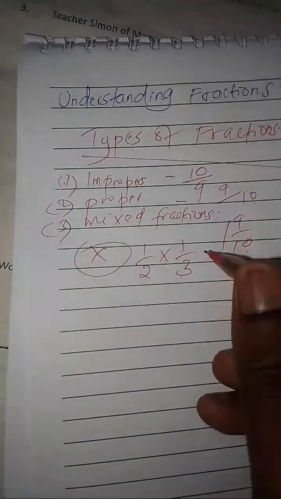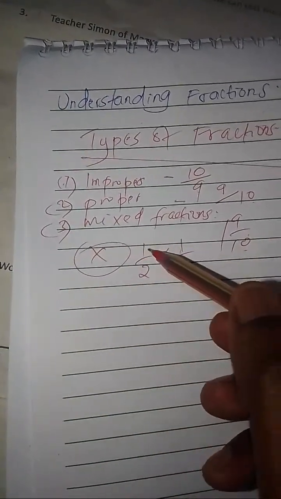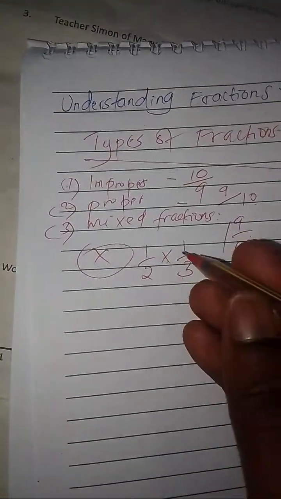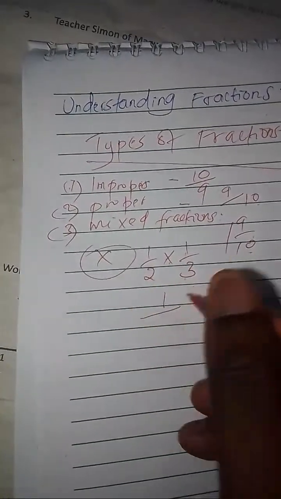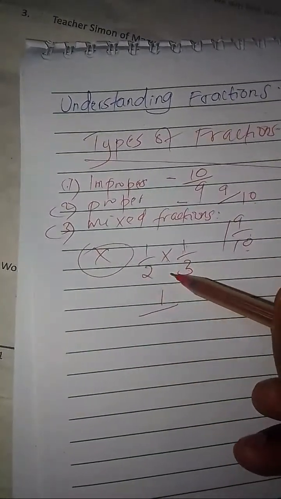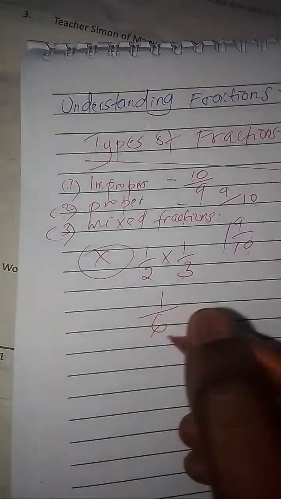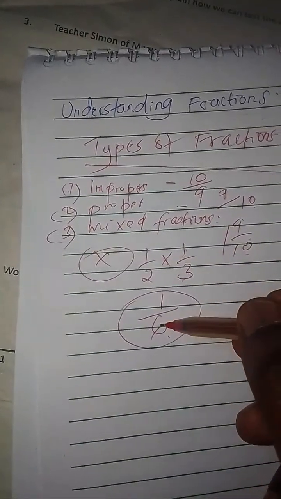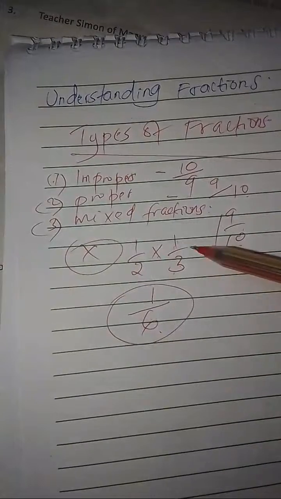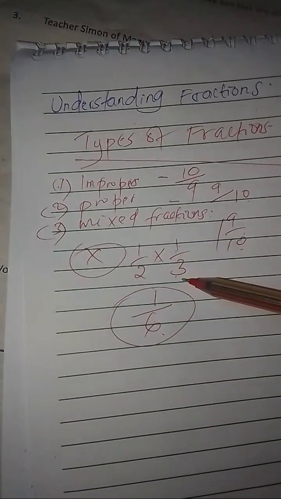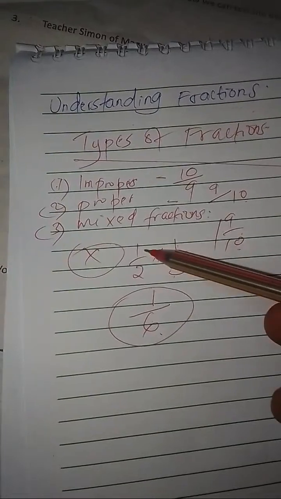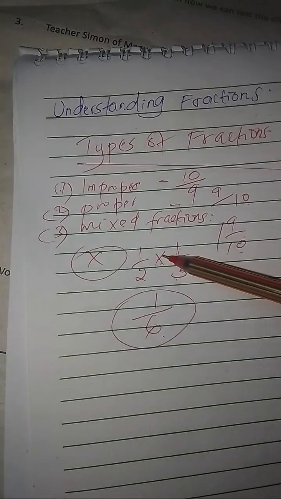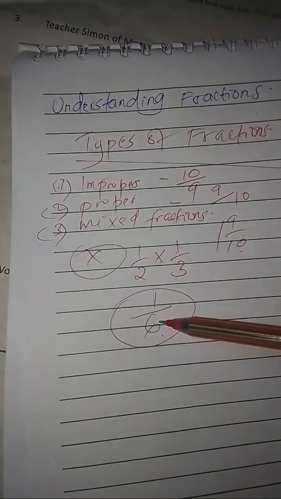So when fractions are multiplied, you just work out the numerator directly. You just say 1 multiplied by 1, and 1 multiplied by 1 is 1, all over. Then the denominator, 2 multiplied by 3, and the answer is 6. So the answer is 1 over 6. That is the best way of multiplying fractions. This one is just an example, a half multiplied by a third. You multiply the numerators, 1 multiplied by 1, which is 1, and 2 multiplied by 3, which is 6.